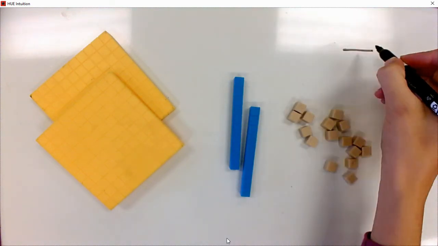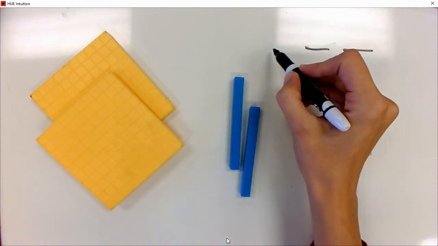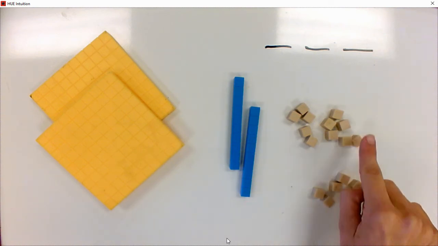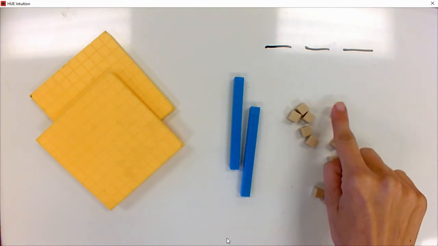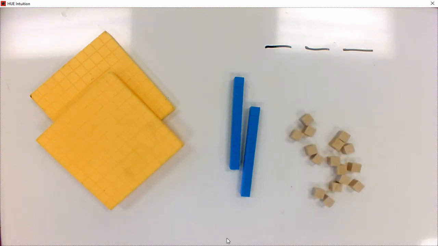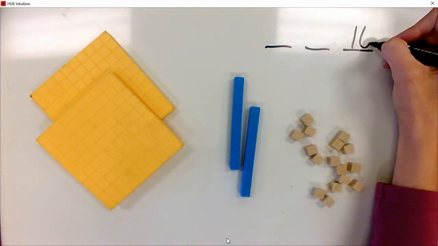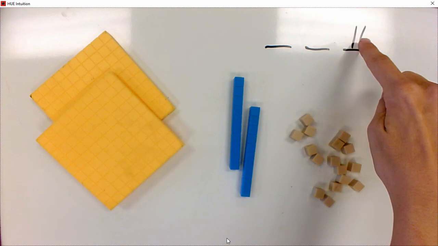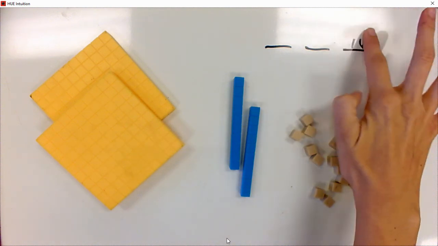So I need a ones place, a tens place, and a hundreds place. And then I just fill them in. Easy. Let's see how that goes. Ones. 1, 2, 3, 4, 5, 6, 7, 8, 9, 10, 11, 12, 13, 14, 15, 16. I have 16 ones. The problem is I can't put a 16 in the ones place. Remember, each place can only hold 1 digit. This is 2 digits, so that won't work.